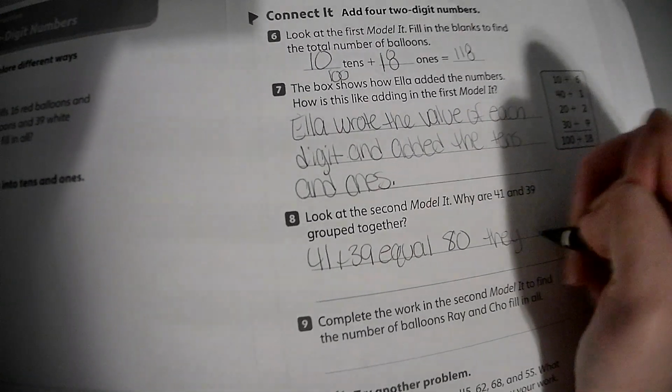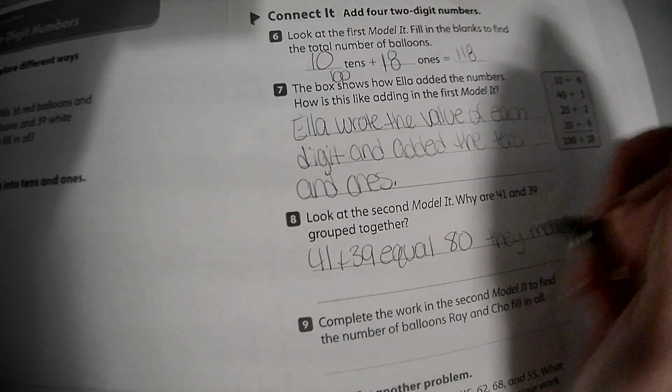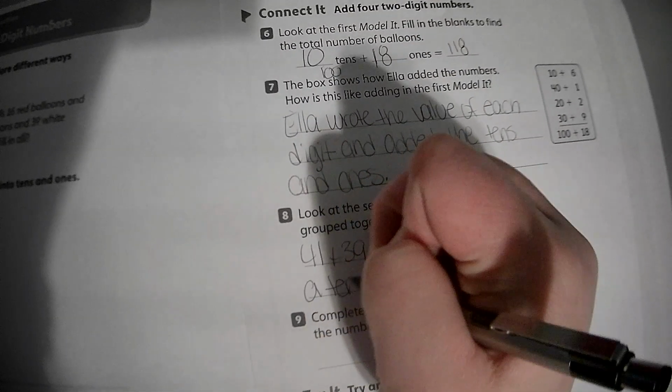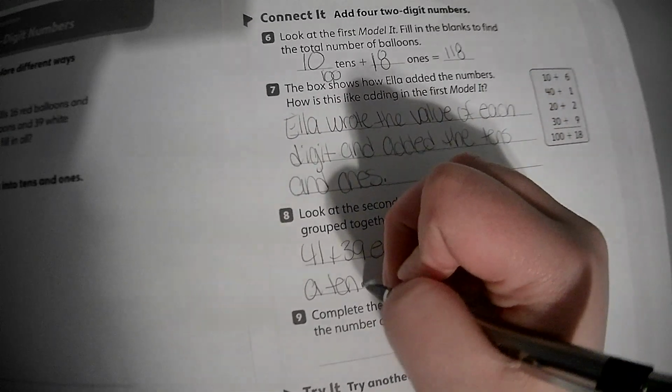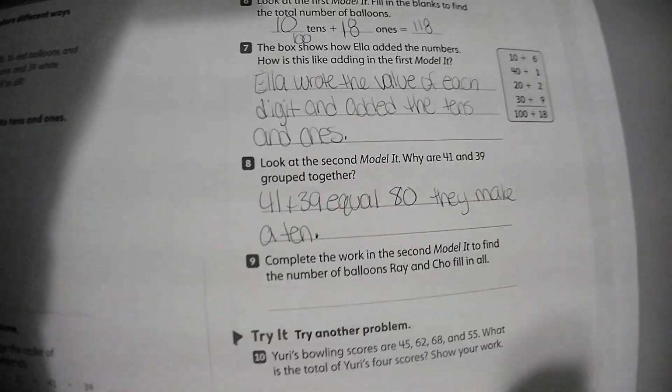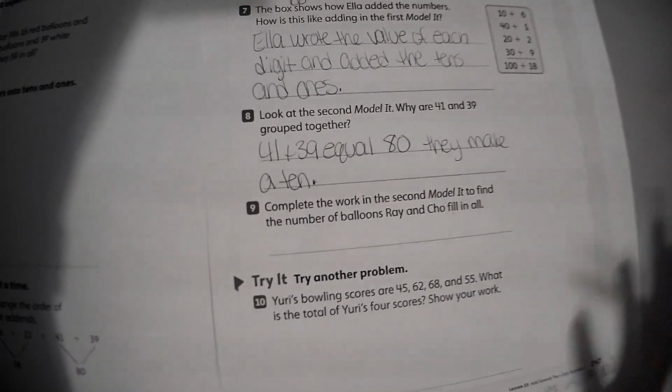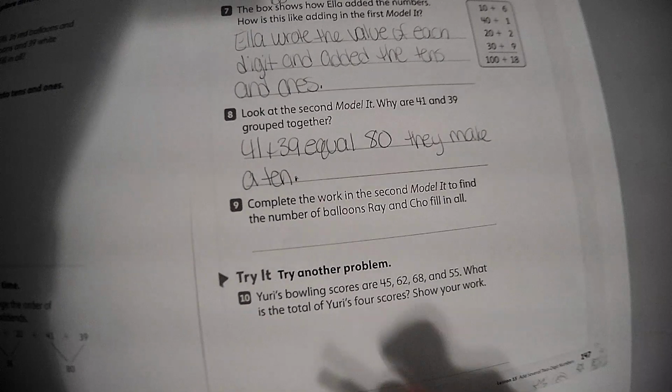They make a 10. Because 80 is a multiple of 10.